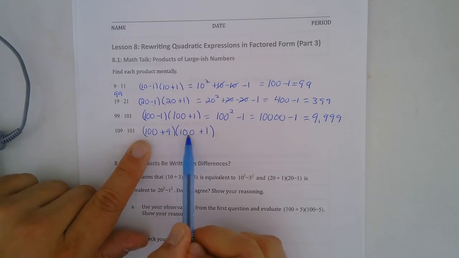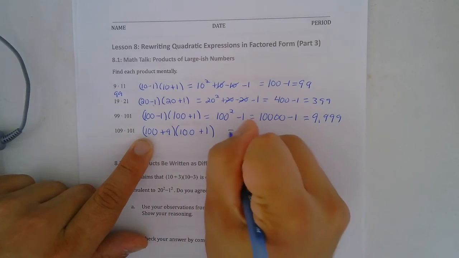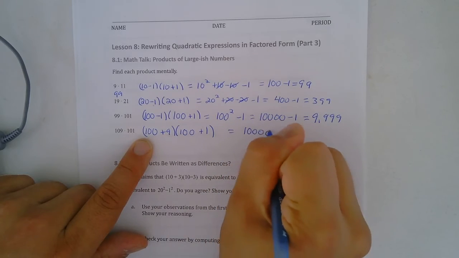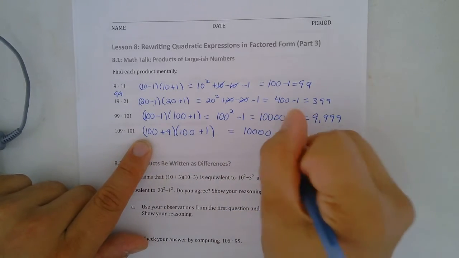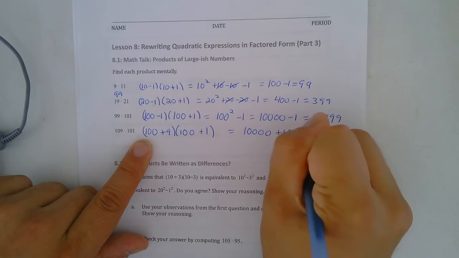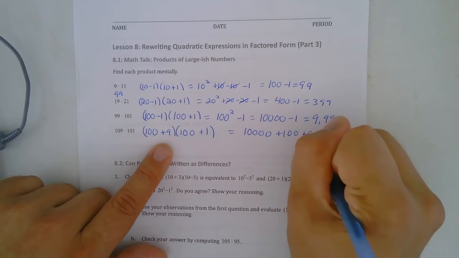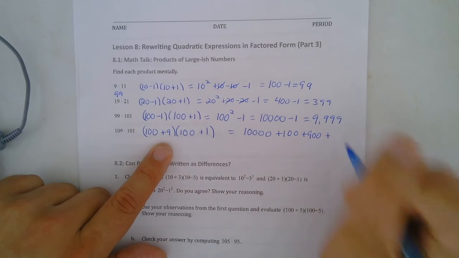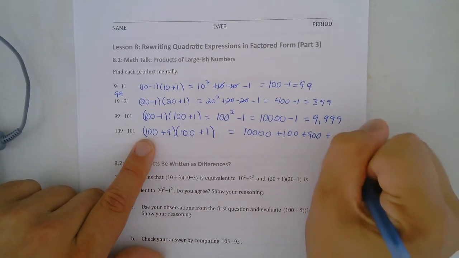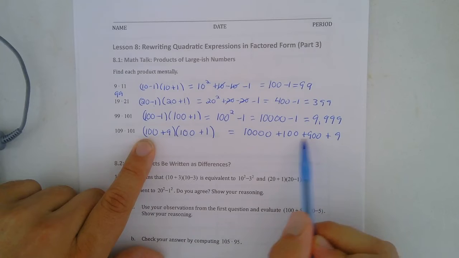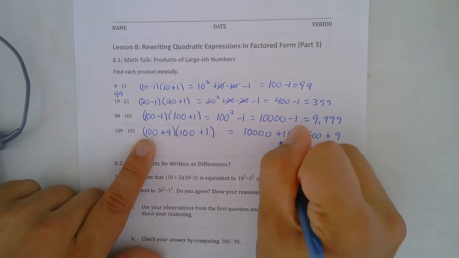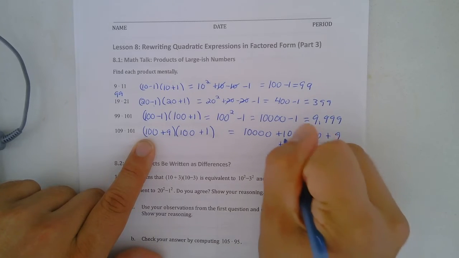We would have to go 100 times 100, which is 10,000. And then 100 times 1, which should be plus 100. And then plus 9 times 100, so plus 900. And then plus 9. So here, this would be plus 1,000.